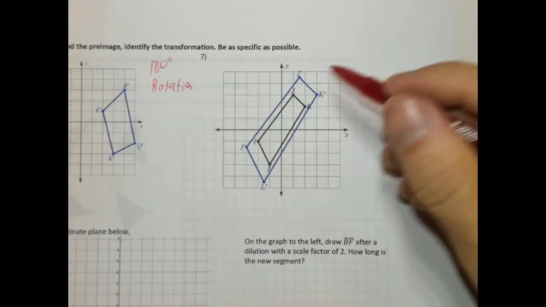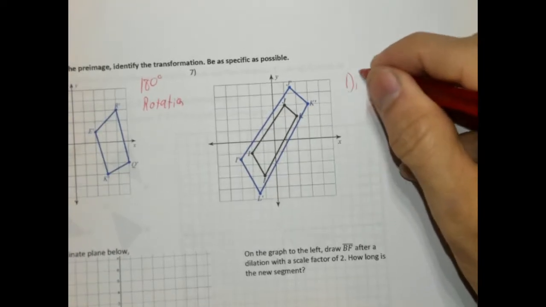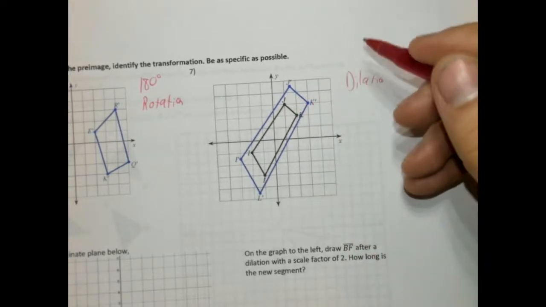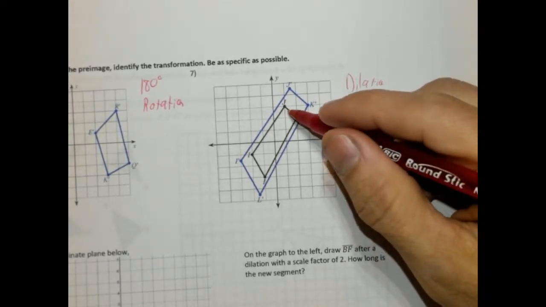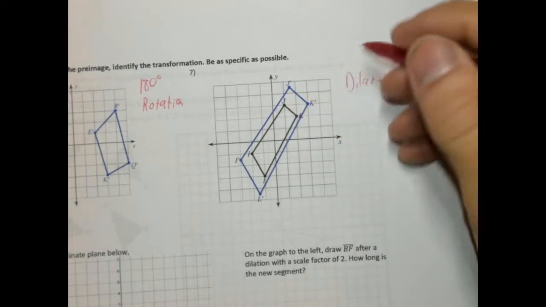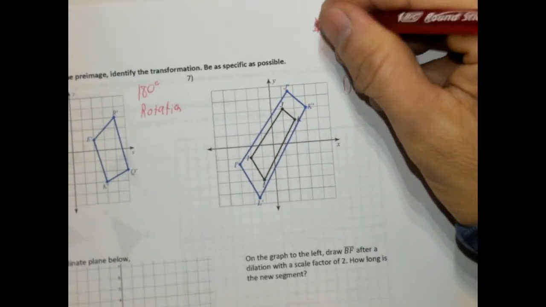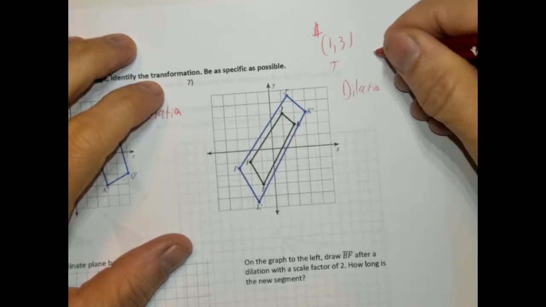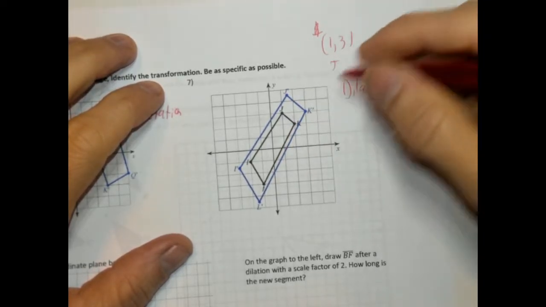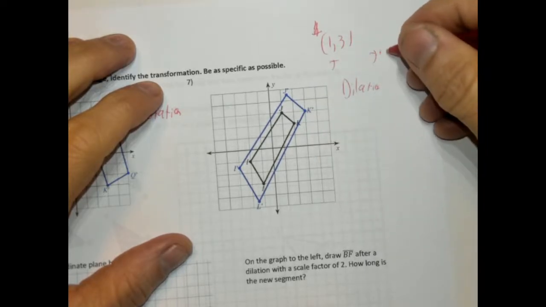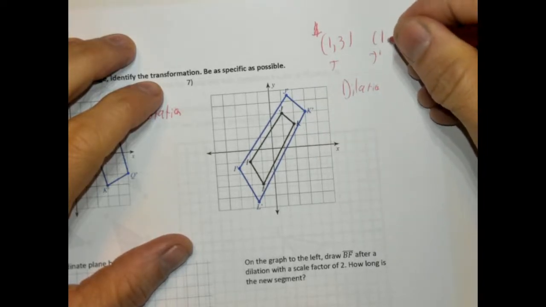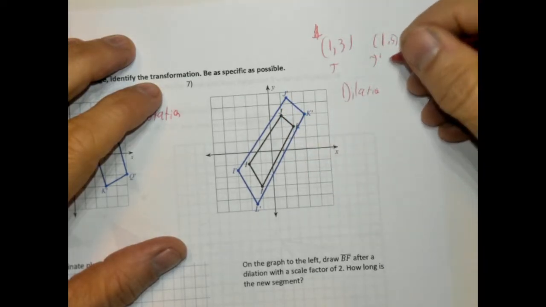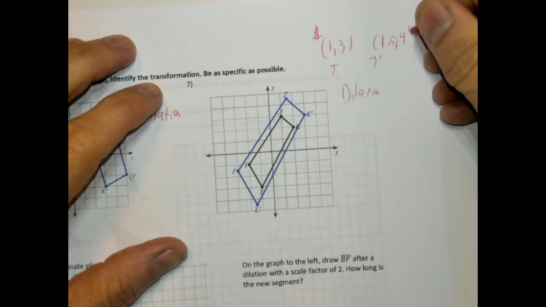This is a dilation because the size changed. Now the scale factor, however, it's definitely an enlargement. We can figure this out by taking the coordinates. So J is 1, 3. And then J prime is 1.5, 4.5.